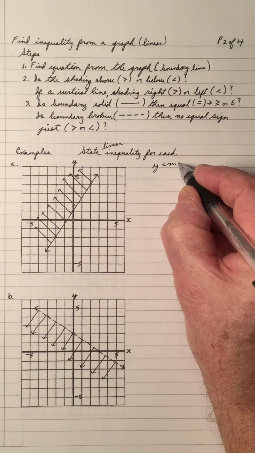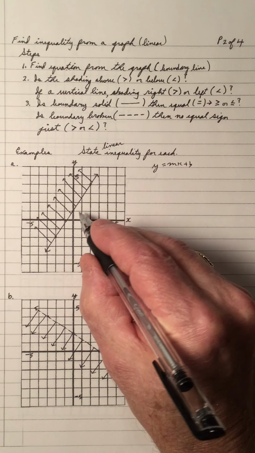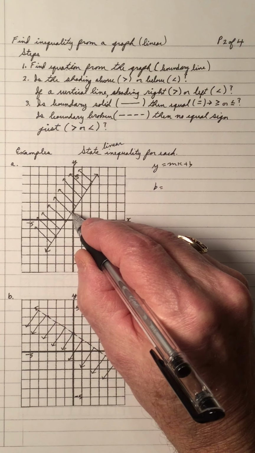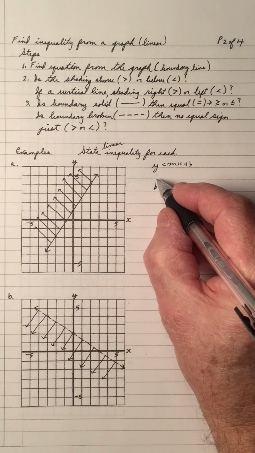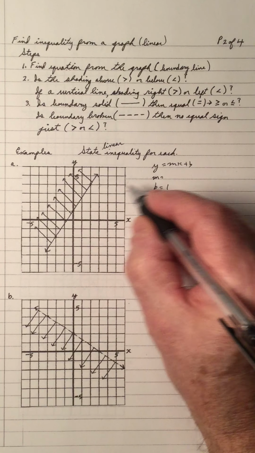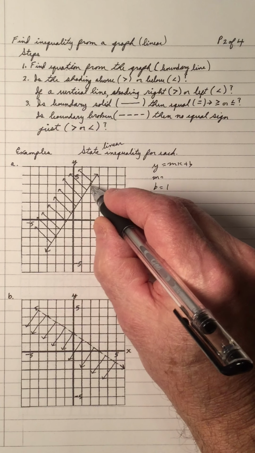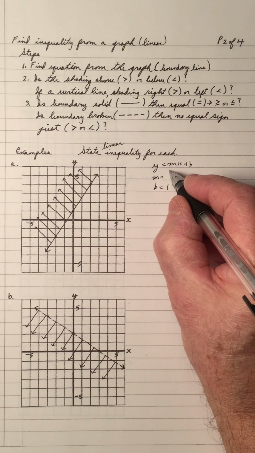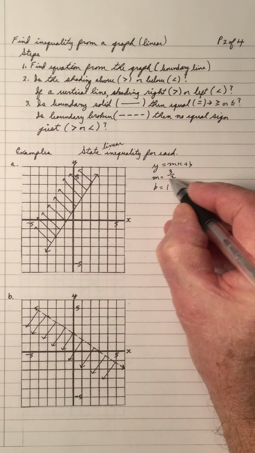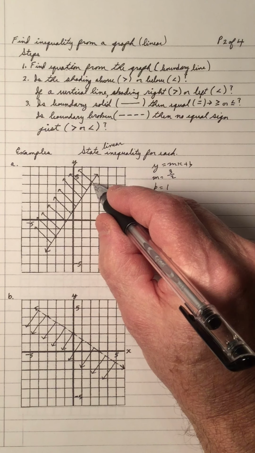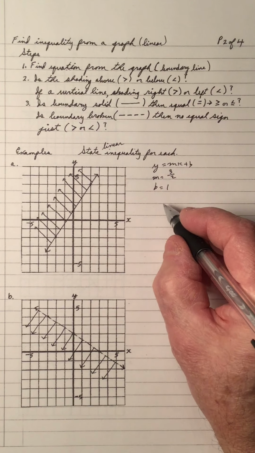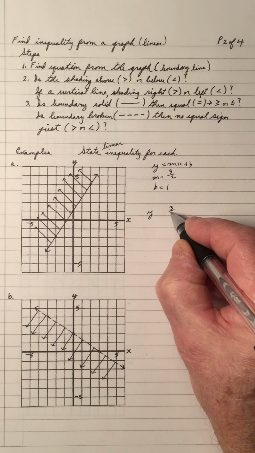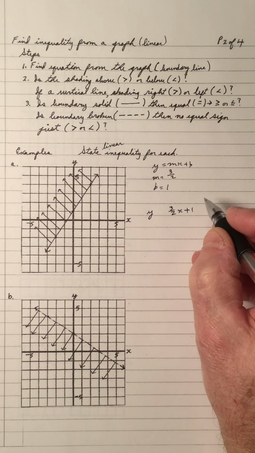y equals mx plus b. So we have a y-intercept of, notice the y-intercept is 1, and the slope is rise over run. If I leave this point and go to this point, I will go 1, 2, 3, 1, 2. So I will rise 3 and run 2. Rise is positive, the run to the right is positive. So I have the boundary line is y equals 3 over 2 x plus 1.